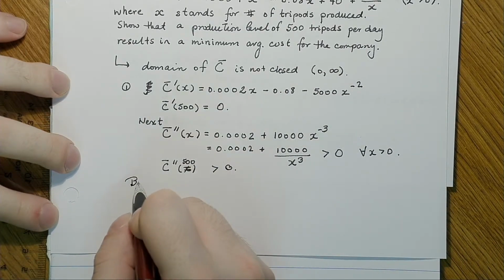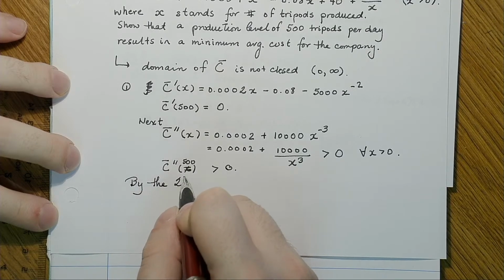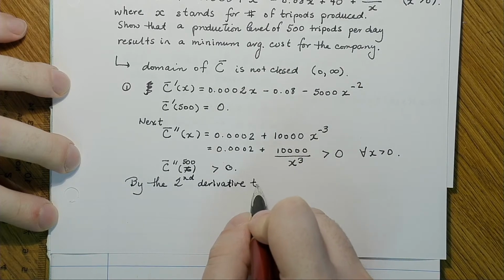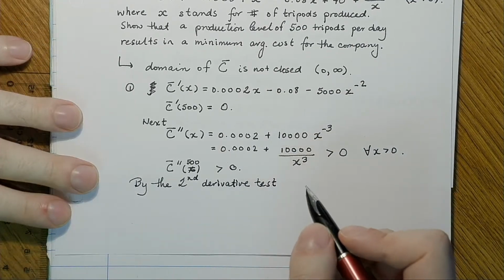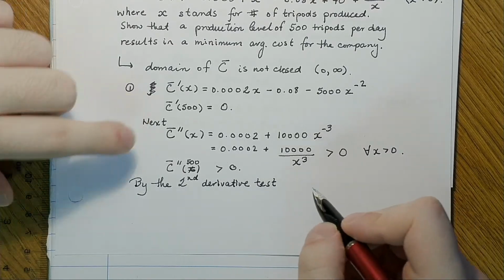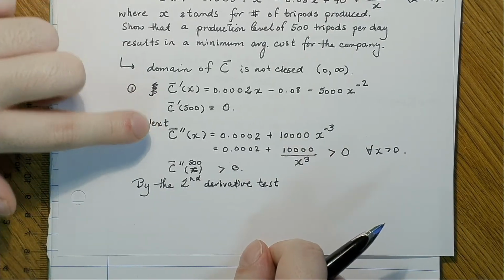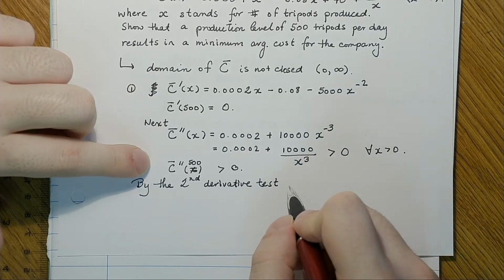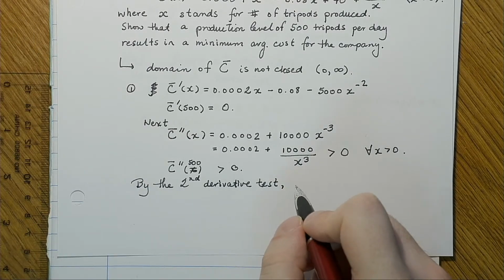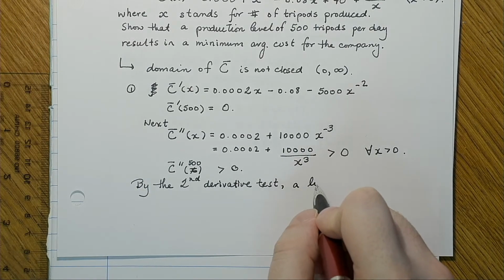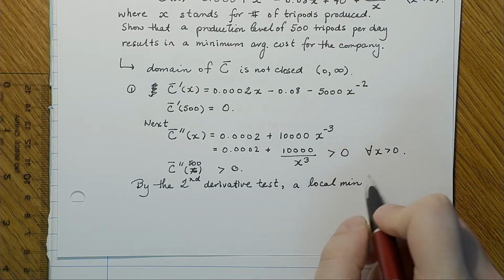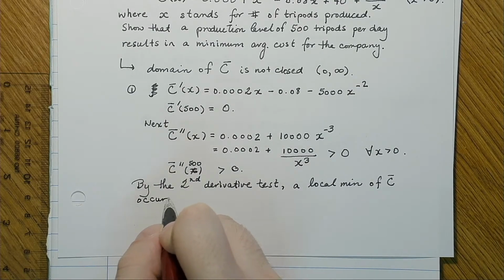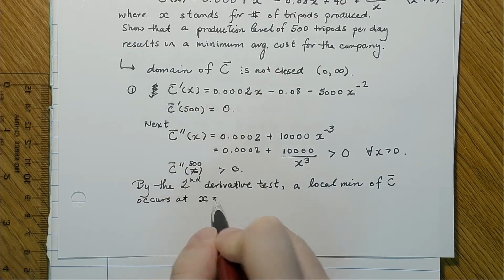So by the second derivative test, first of all, I know that this is a critical value, and that at the critical value the second derivative is positive. So from that, I know that the local minimum of C bar occurs at x equals 500.